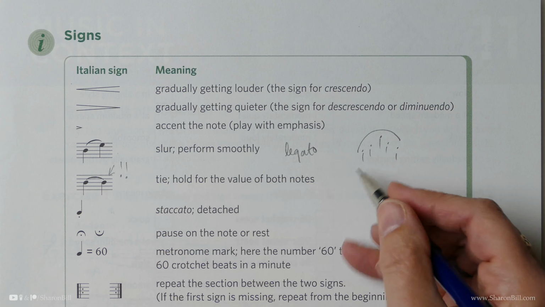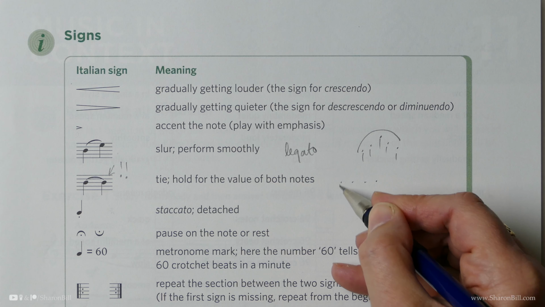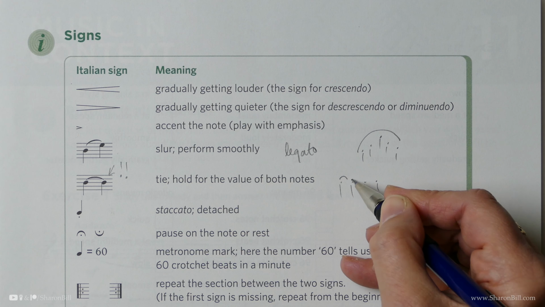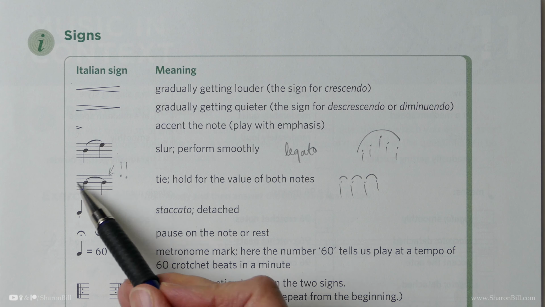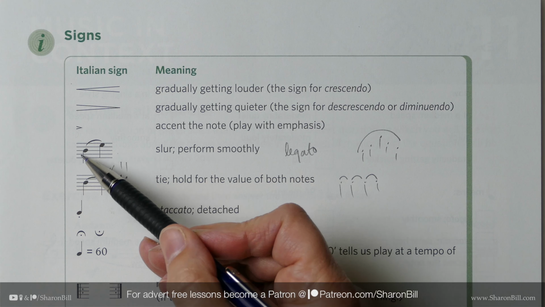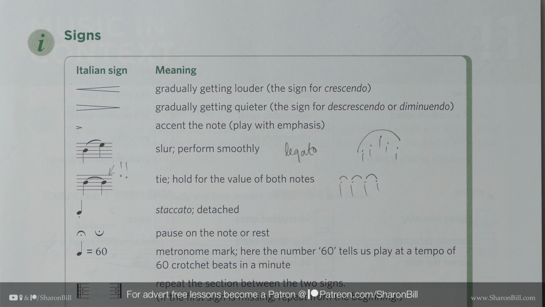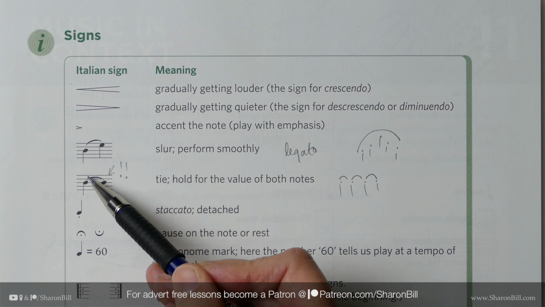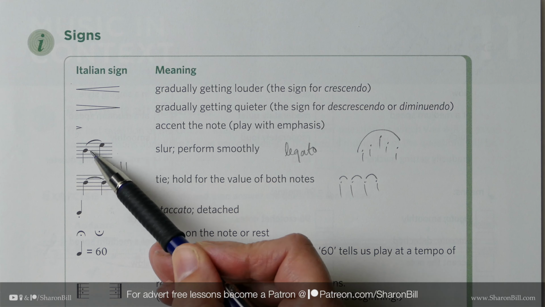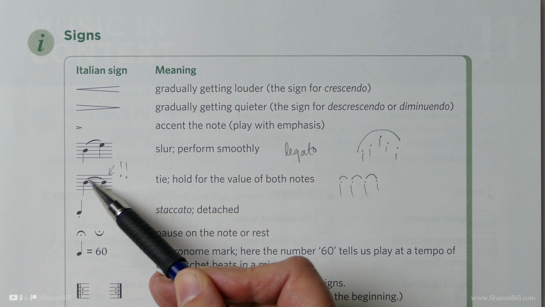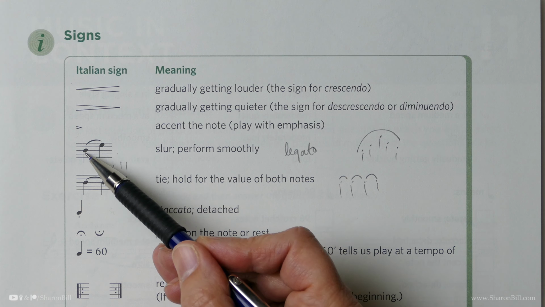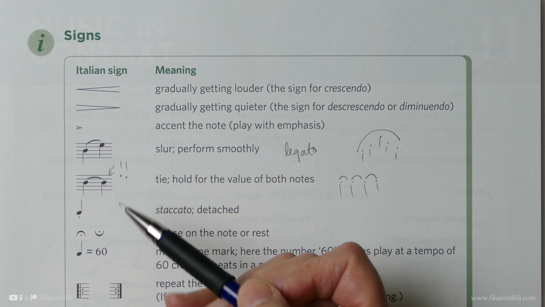A tie is always note head to note head individually, and also it's got to be the same pitch to add them together, where of course a slur is over lots and lots of different pitch notes. So although it's the same shape, it's very different in its application. That's a timing issue where you add values of the notes together, you just keep the note held. Here you smoothly join the notes together.